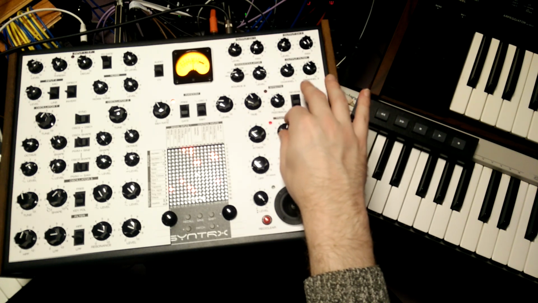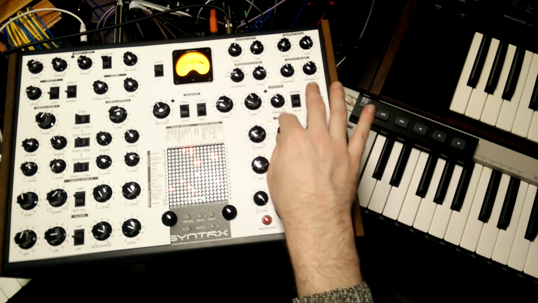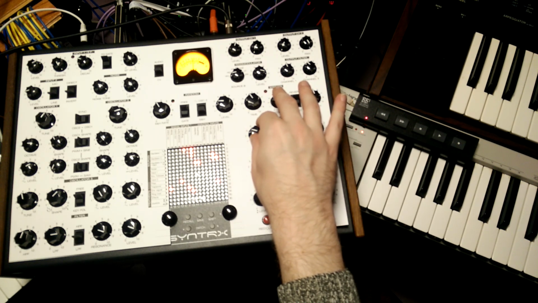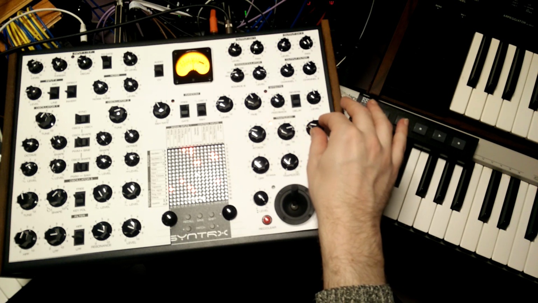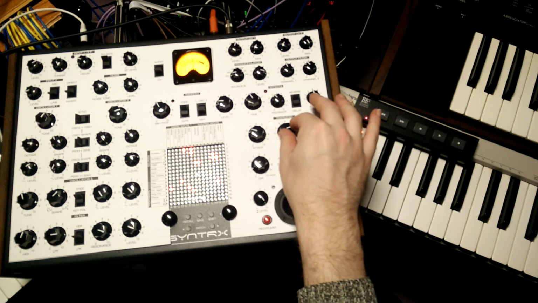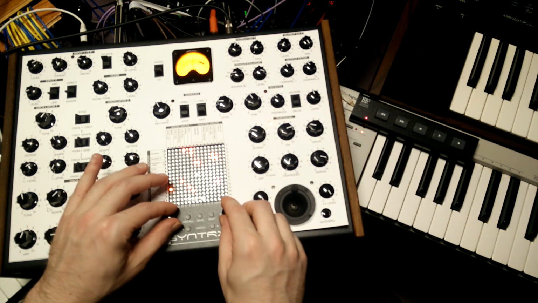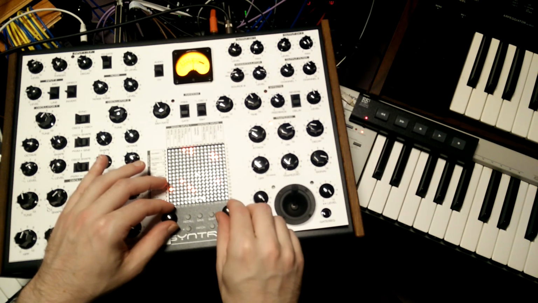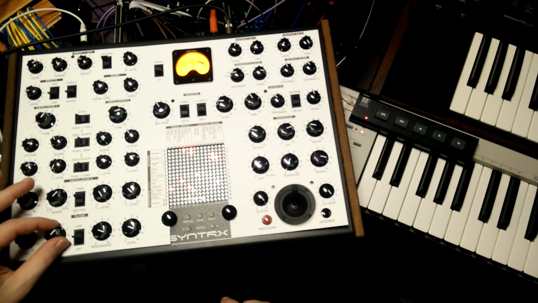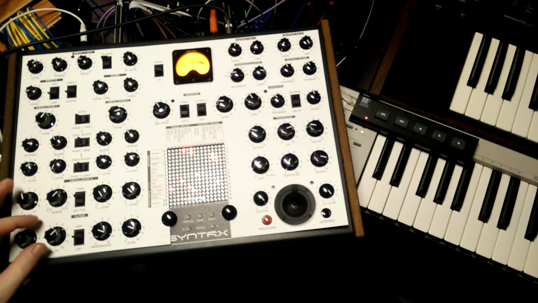But you need the on knob up to hear the attack stage properly. We'll get rid of this sample and hold. We'll send it to the filter just to give some movement.